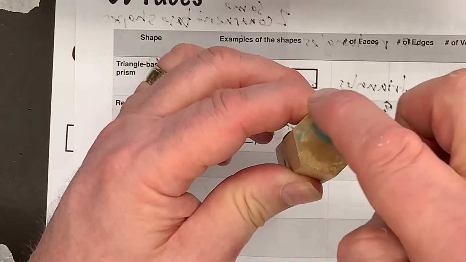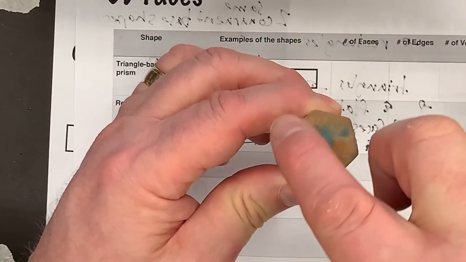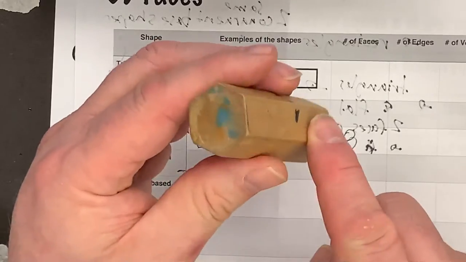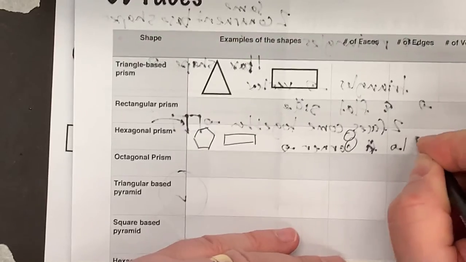I count the edges up here. There are 6 edges here on the top. There are 6 edges on the bottom, and then each one of these is an edge. So the 6, 6, and 6. So there's 18 edges here.